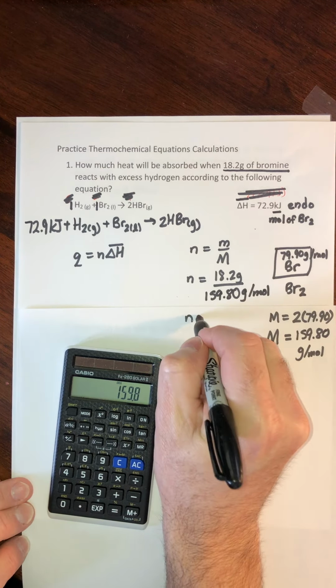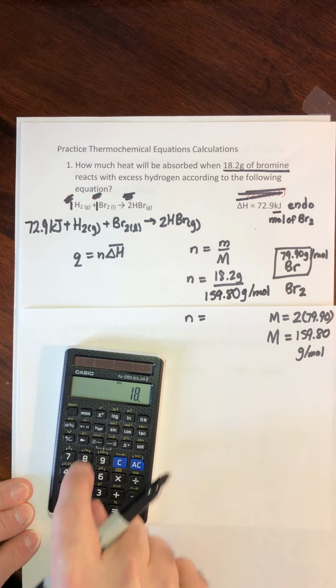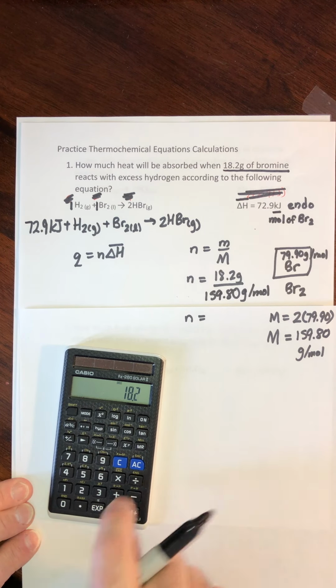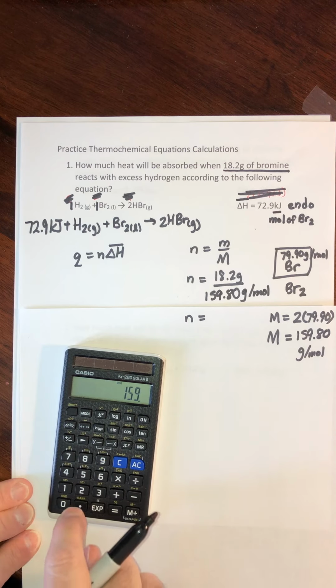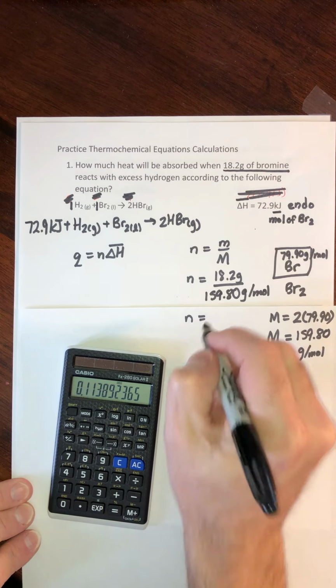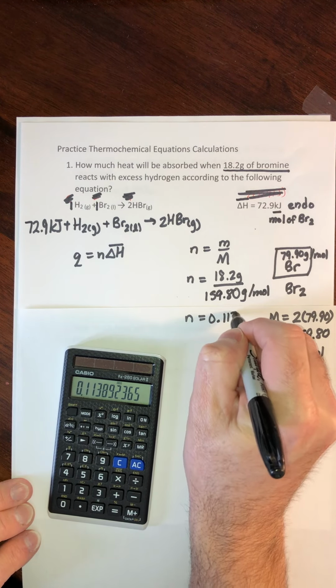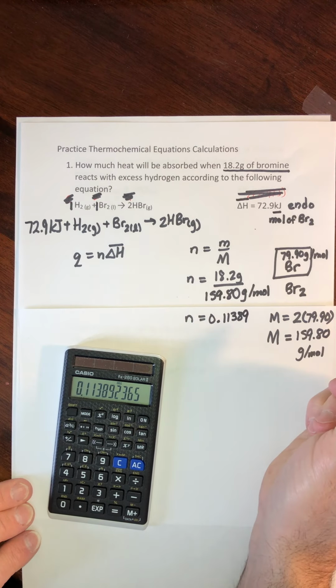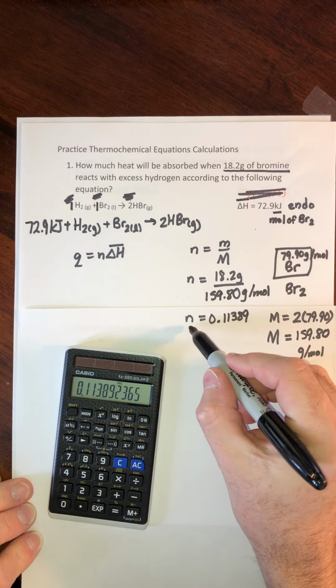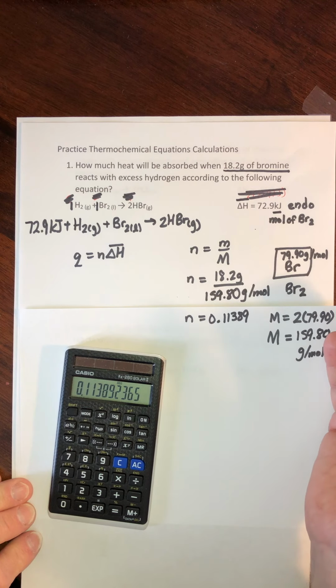So my number of moles would be 18.2 divided by 159.8. That gives me 0.11389. Now, if we are looking for moles, you know the units are going to be moles, right? We talked about that just a moment ago.